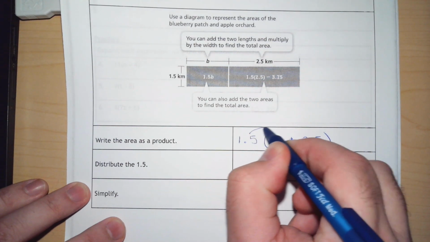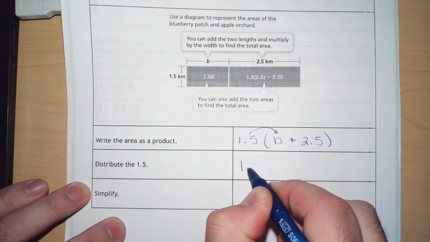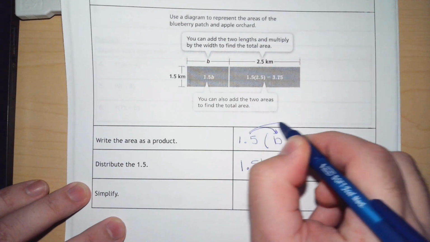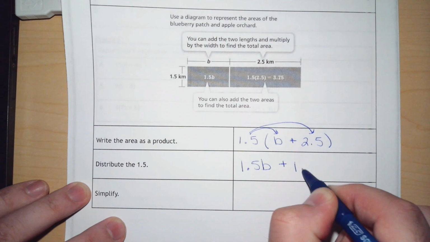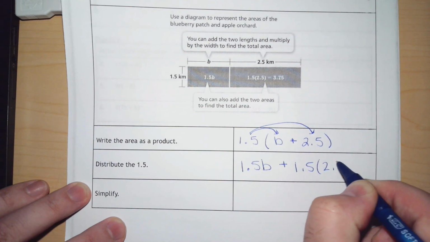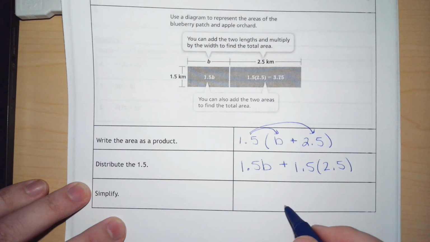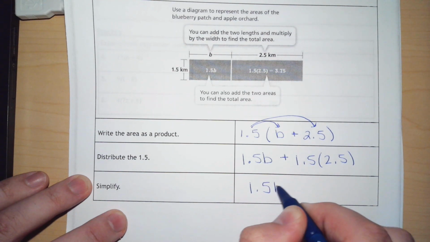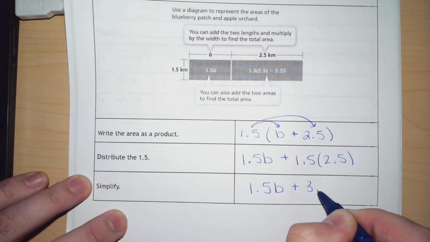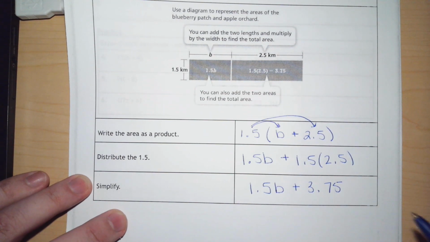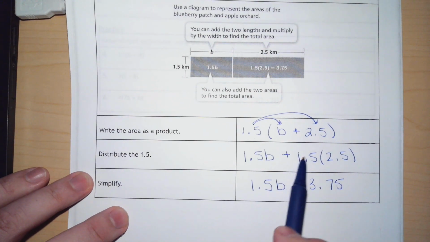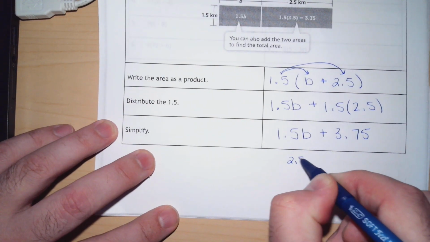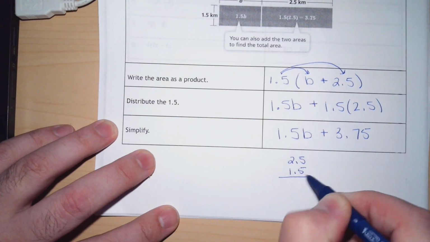That means you're going to multiply 1.5 times B. And then you're going to multiply the 1.5 times 2.5. We simplify it. We have 1.5 B plus 3.75. That's just coming from 2.5 times 1.5. So we do 2.5 times 1.5.